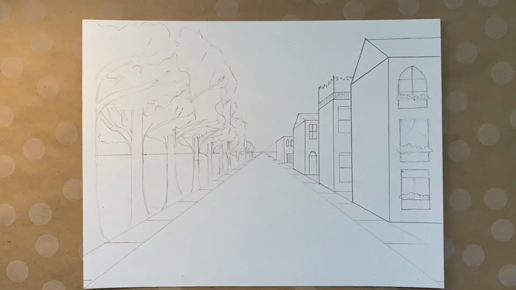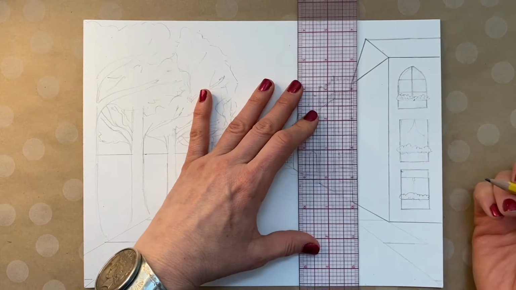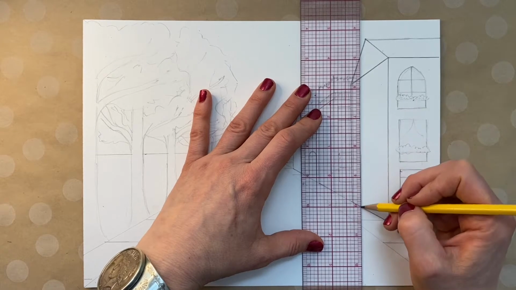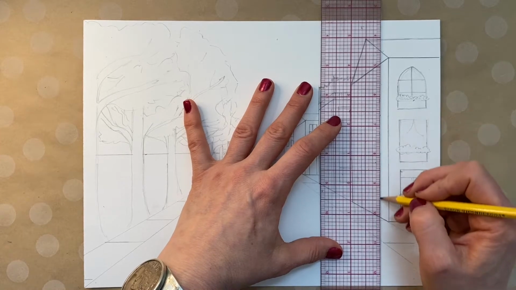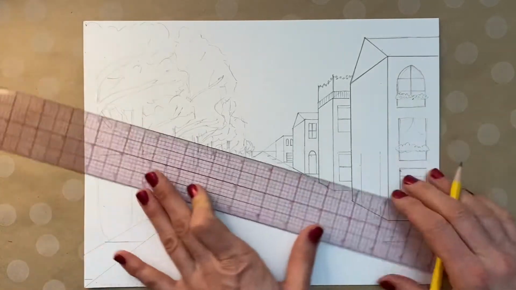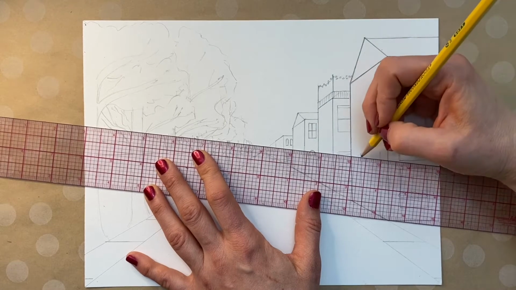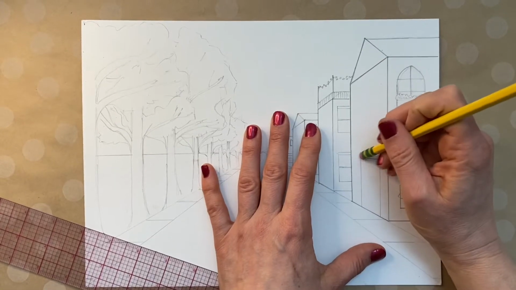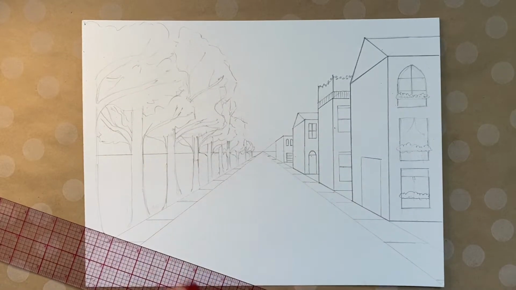So for example, let's say I wanted to do a door that was opening right here. So I could do my vertical line over here, one side of the door, do another vertical line for the other part of the door. But to get the top edge, I am going to line up with the vanishing point. I'm gonna draw my line there. And that is how I'm gonna get the top and the bottom.